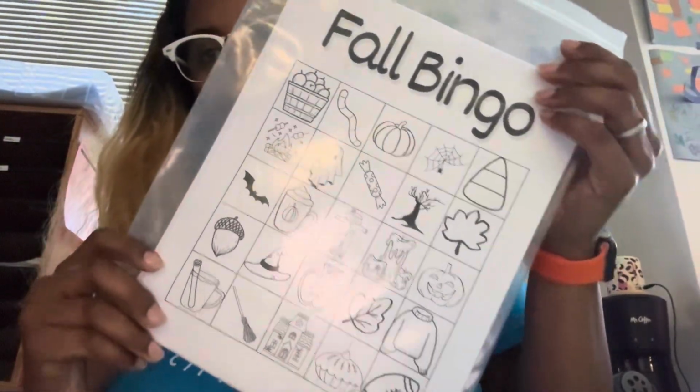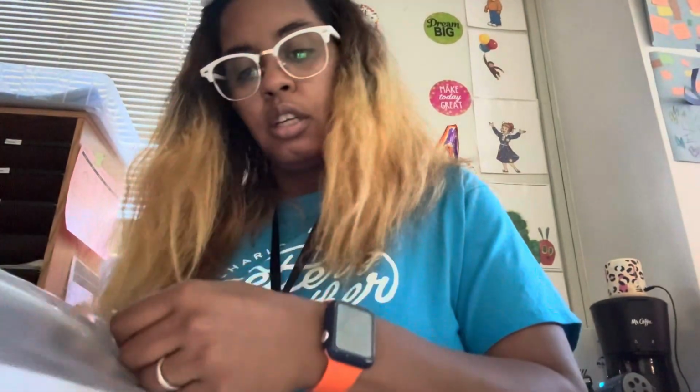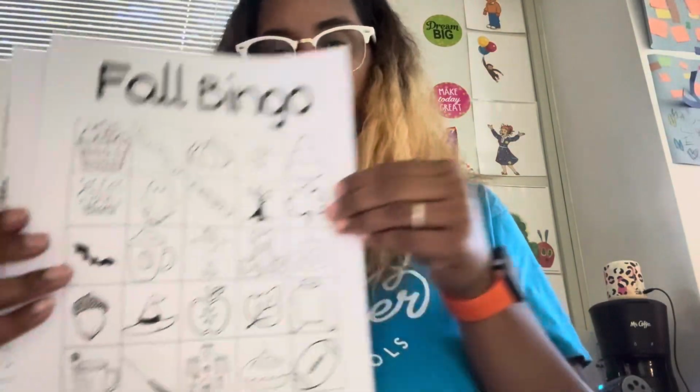So with this game, there are 3 different templates. The way that I created it was really plain and simple. Here's your board, and like I said, I created 3 different boards, and let me see if I can find those.